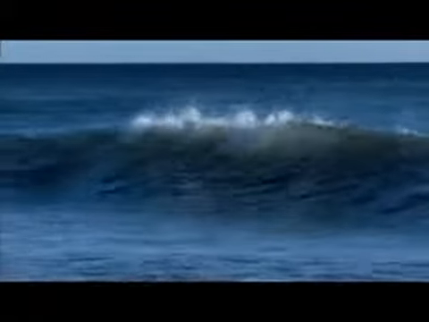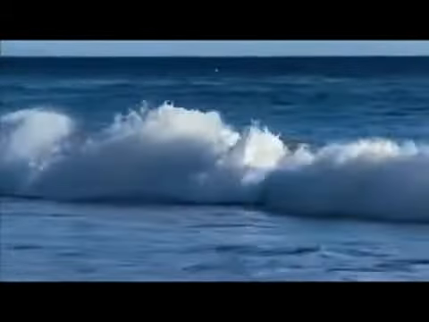About 1/3 of all human-generated carbon emissions has dissolved in the ocean. More than 80% of Earth's added heat is now stored in the ocean.